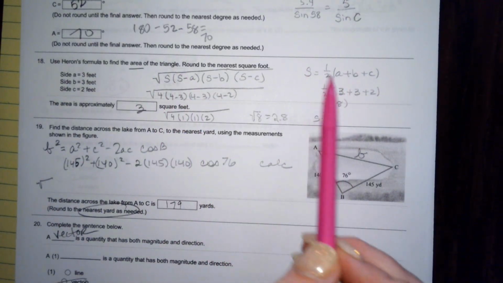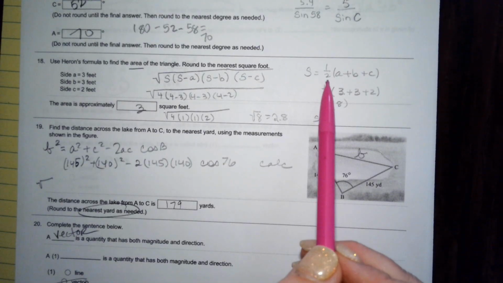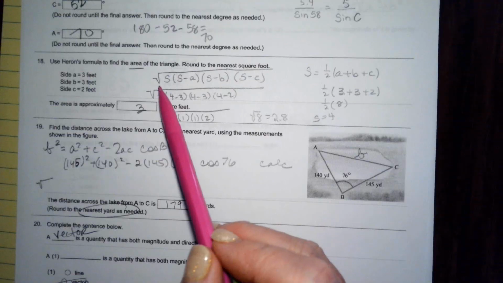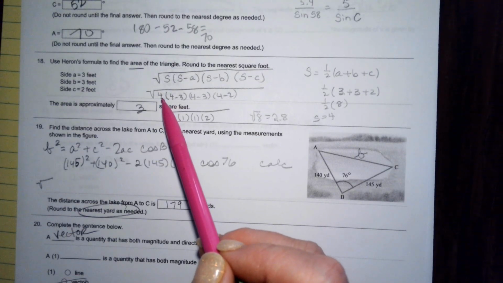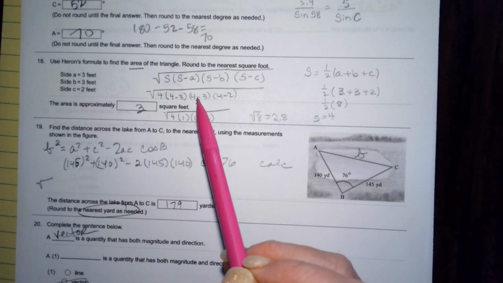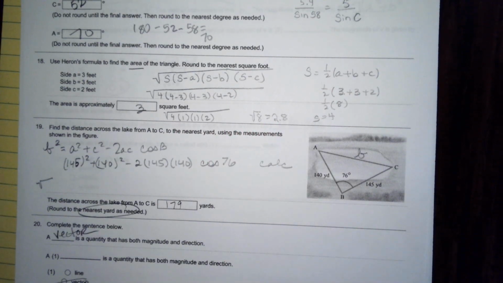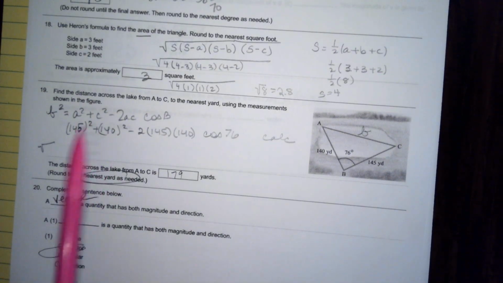18 says use Heron's formula to find the area of the triangle. First thing you have to do is find S. It's easy. It's half of the three side lengths added together. And then you just multiply S times S minus A, S minus B, and S minus C. Calculate that and we get approximately 3 feet.